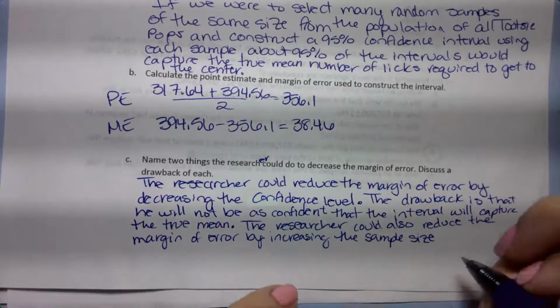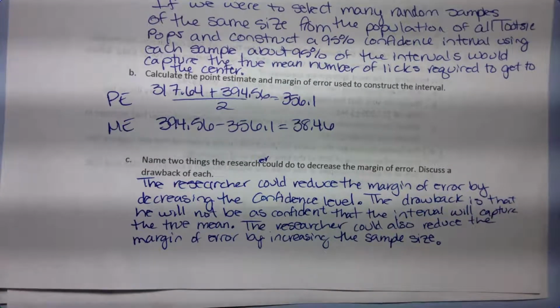The drawback is larger sample sizes take more time and cost more money.